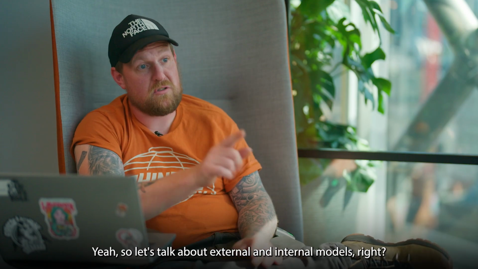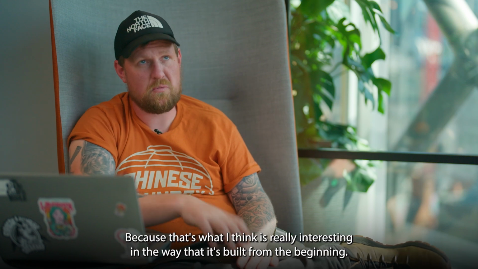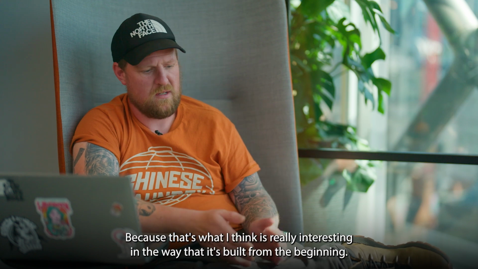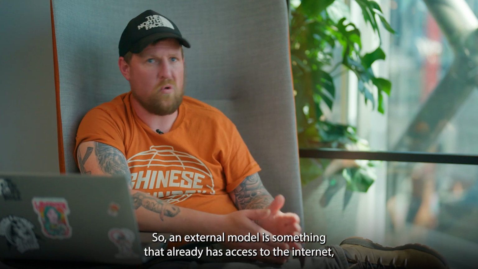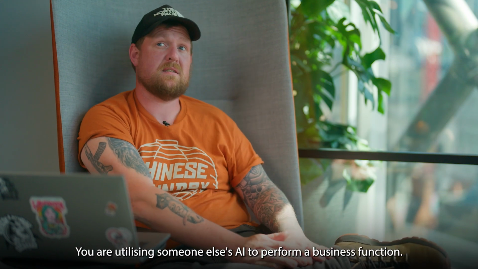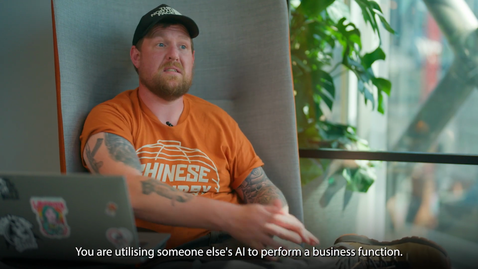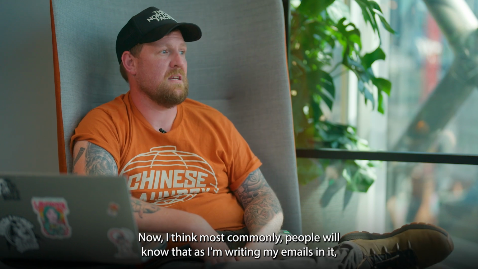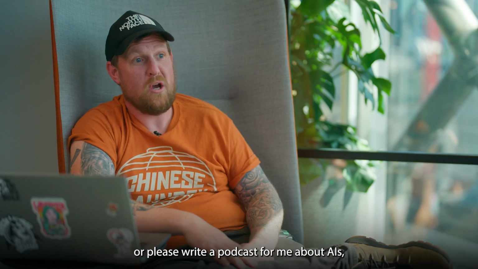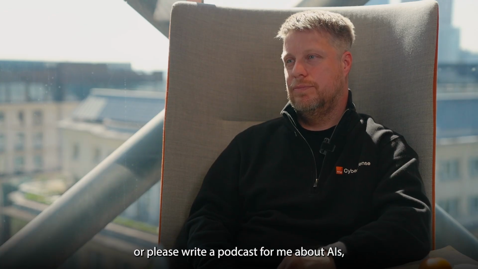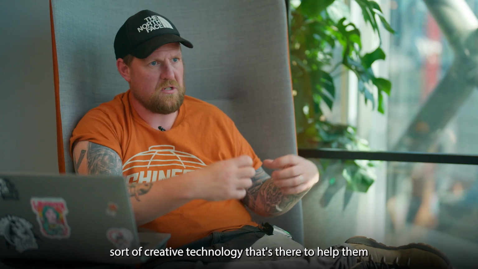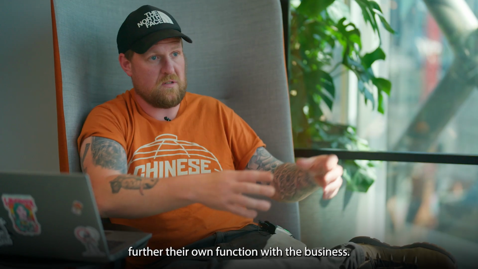Yeah. So let's talk about external and internal models, right? Because that's what I think is really interesting in the way that it's built from the beginning. An external model is something that already has access to the internet. Essentially your ChatGPTs, right? You are utilizing someone else's AI to perform a business function. Most commonly people will know that as: I'm writing my emails in it, or can you make this sound more formal for me, or please write a podcast for me about AIs, and then taking the script and utilizing that sort of creative technology to help them further their own function with the business.